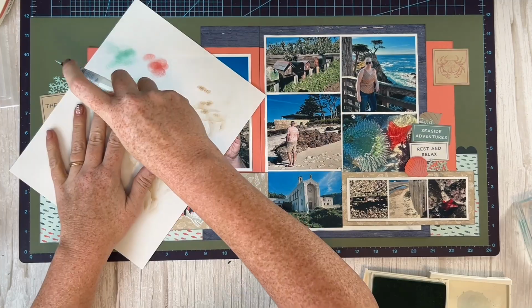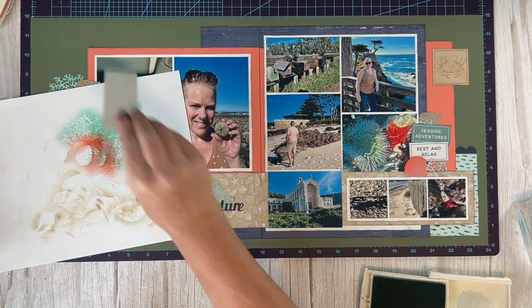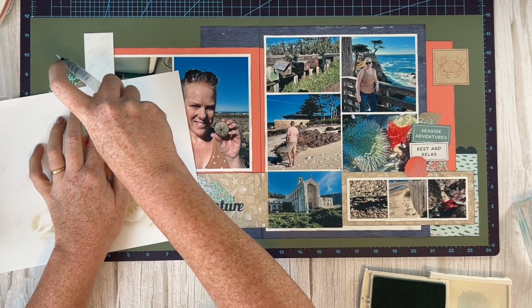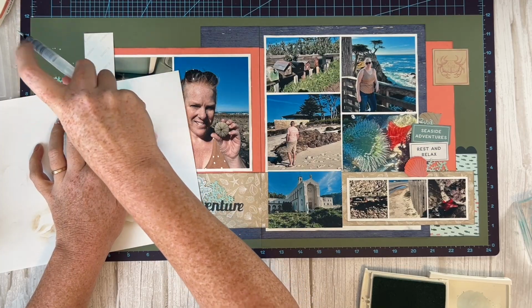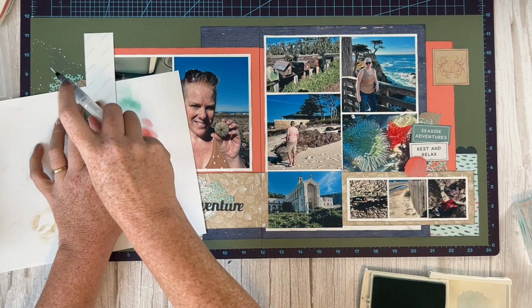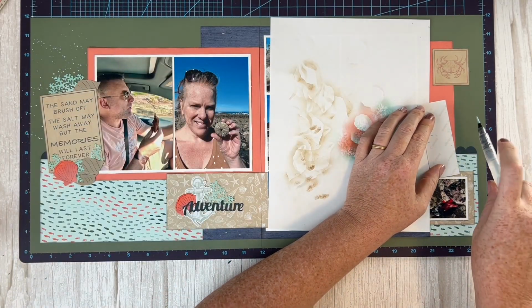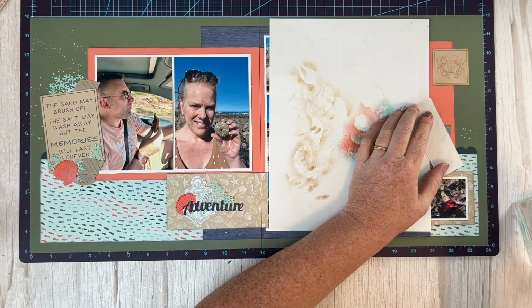I felt like that background needed just a little something. I had some Dina Wakley gloss spray. It's a pigmented spray in white, and I added a little bit of a blue re-inker to it and gave it this blue shade, and I splattered it on the page. It kind of represents water to me, and it just does a little something more for those embellishment clusters.